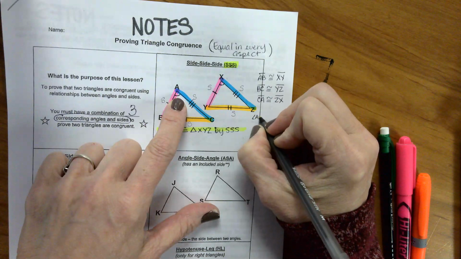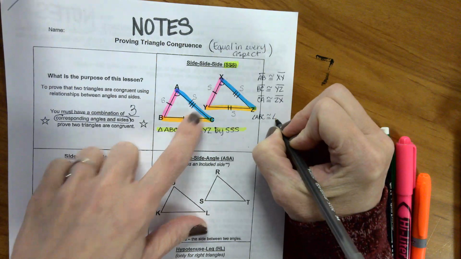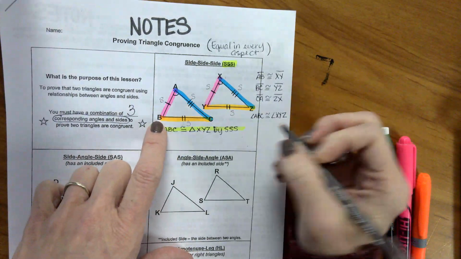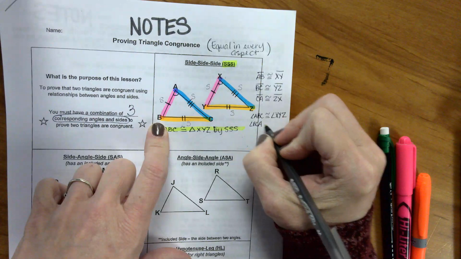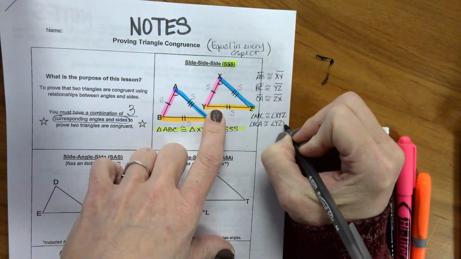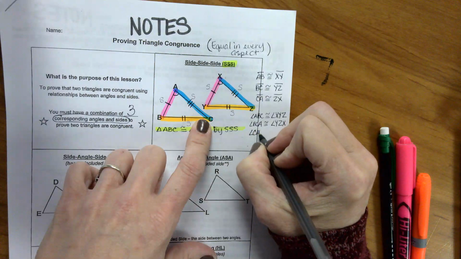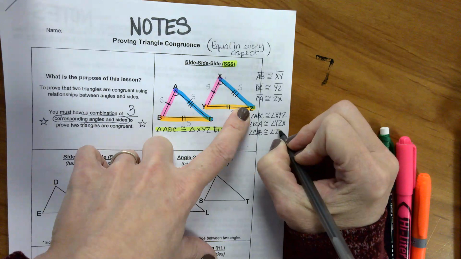Angle ABC is congruent to angle XYZ. Then I'm going to start at B. Angle BCA is congruent to angle YZX. And then angle CAB is congruent to angle ZXY.